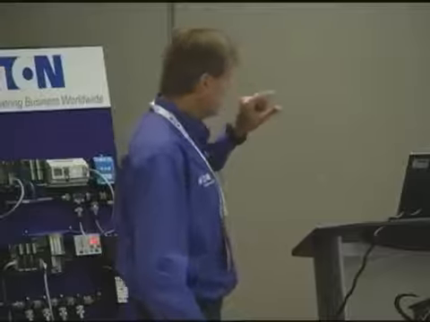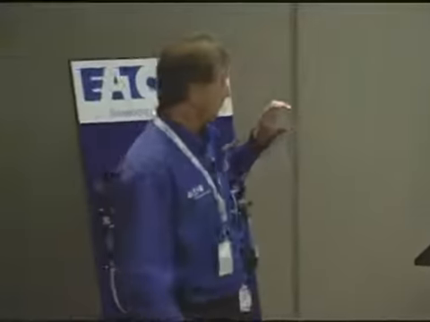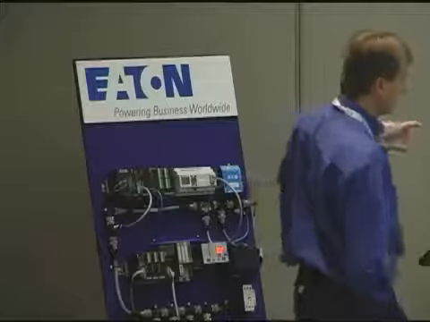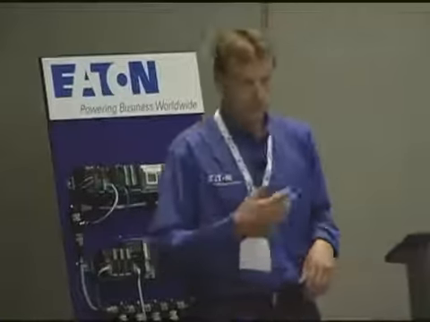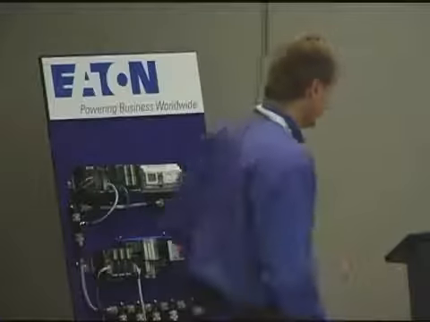And then at the end, it's a little bit off topic, but we're going to talk about gateways and remote I/O for enabling products to be used on a network. So a little off topic, but really quite relevant in the industrial world.